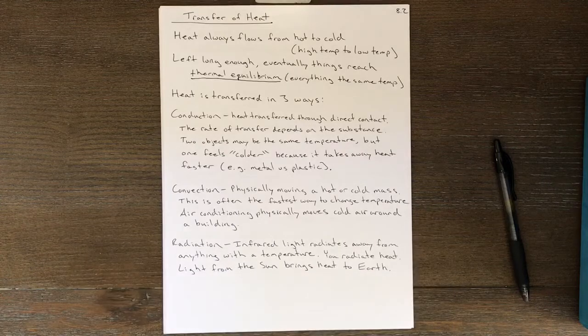And lastly, we have radiation. Radiation is light carrying away heat. Infrared light radiates away from anything with a temperature. You and I are constantly radiating heat. We don't see this in the visible spectrum because it's not visible light, it's infrared light. But you and I radiate heat.